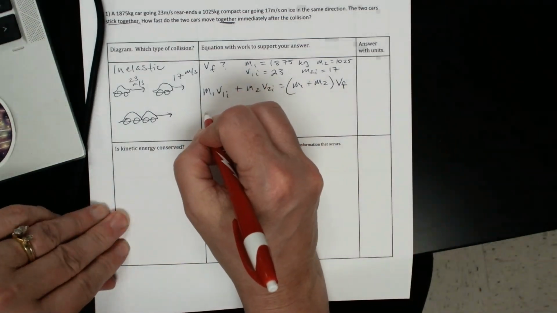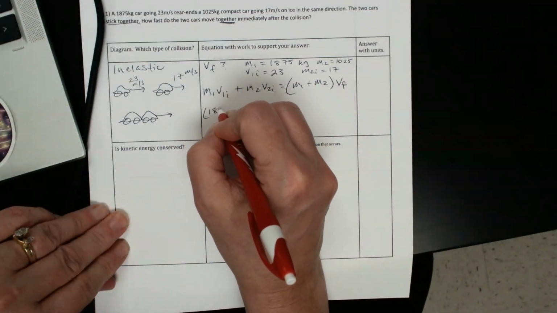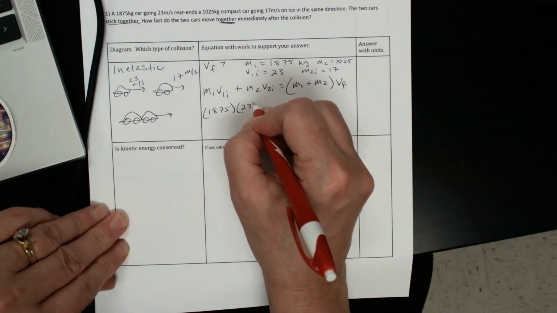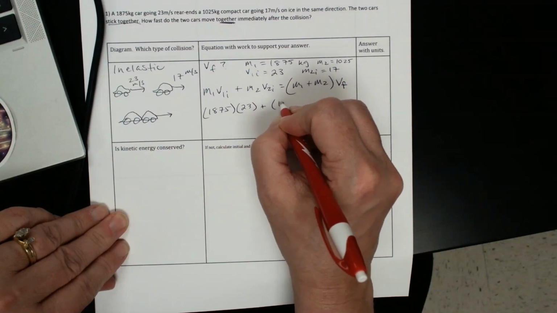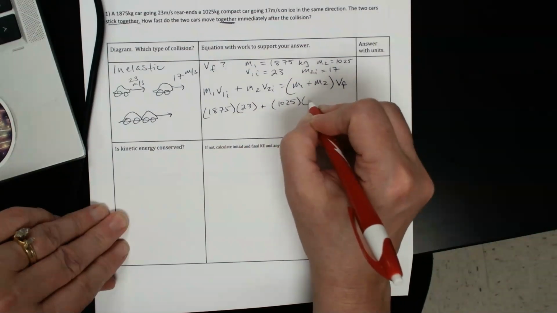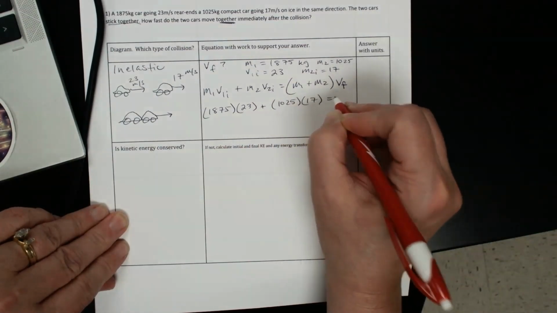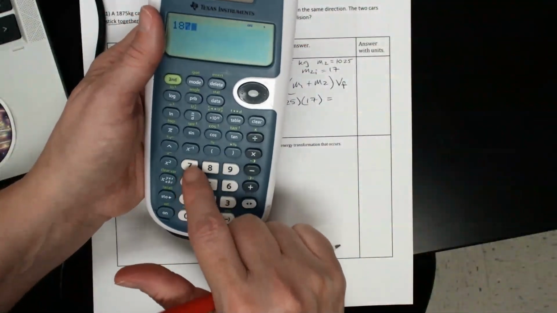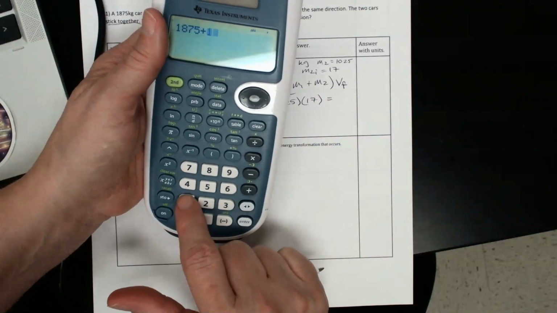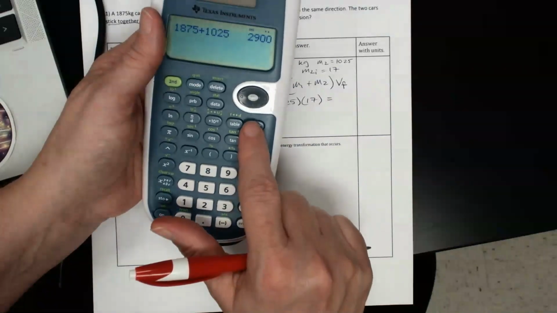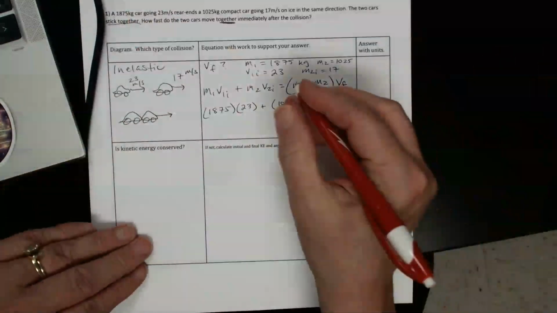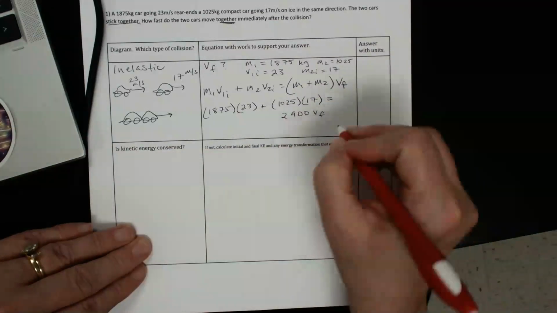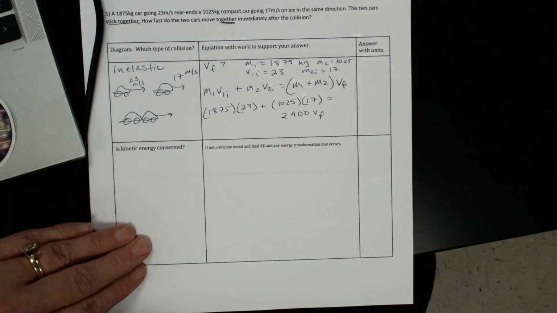So let's fill these in the equation. We've got 1,875 times 23 plus 1,025 times 17 equals, let's go ahead and add up our masses. 1,875 plus 1,025 is 2,900. So 2,900 times VF, and we're solving for VF.